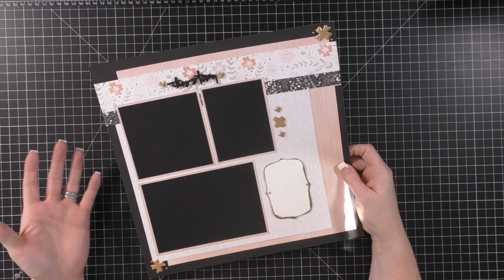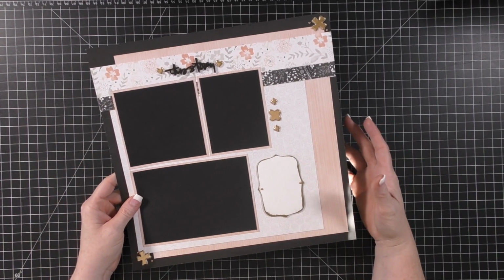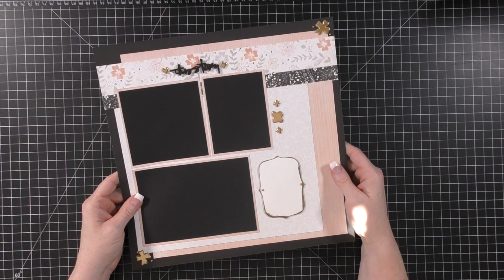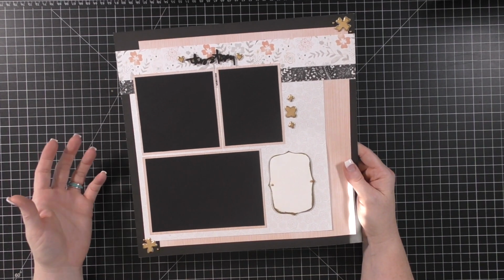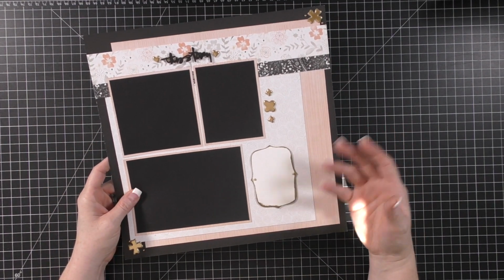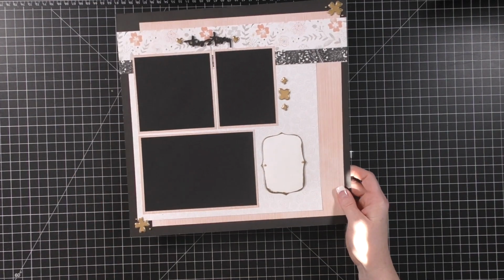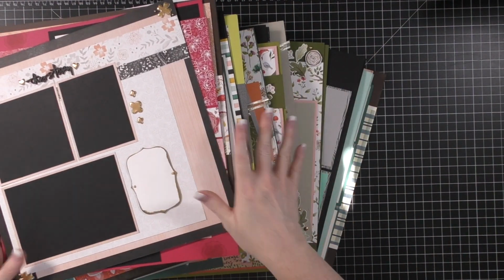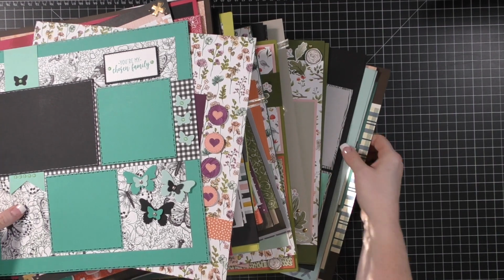But this is just a really fun way to use your product, and you can follow a sketch. It's a great way to just pull up a sketch, go on Pinterest and search scrapbook sketches and pull up a sketch, and then put together a layout and set it aside until you get photos. Just don't do what I've done and wait to use all of the layouts. Maybe use them a little bit sooner than what I have.